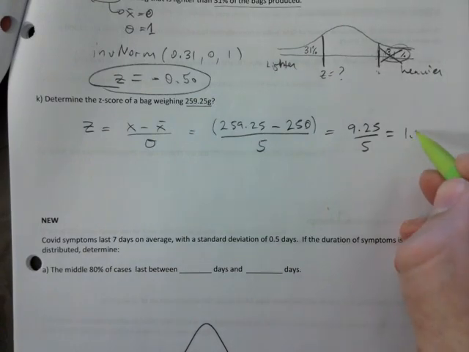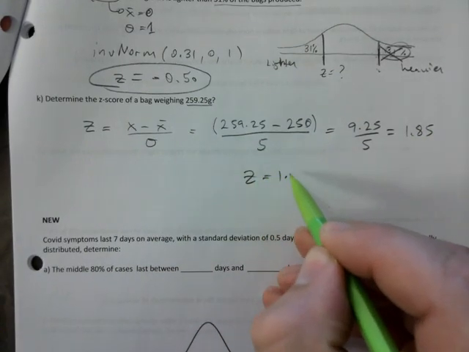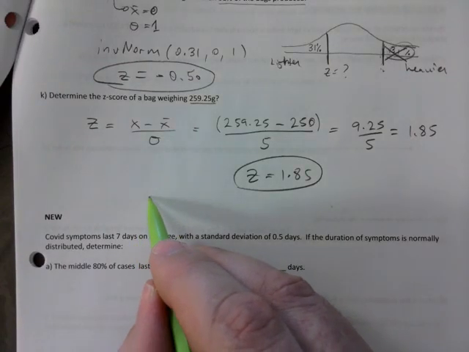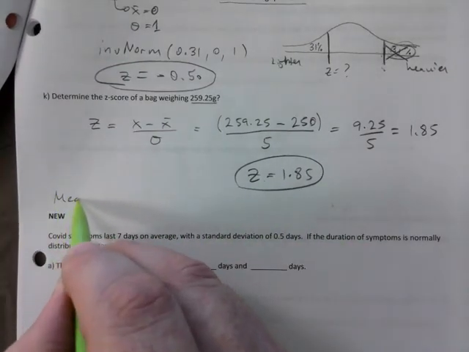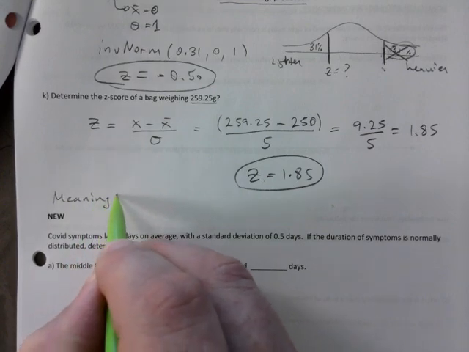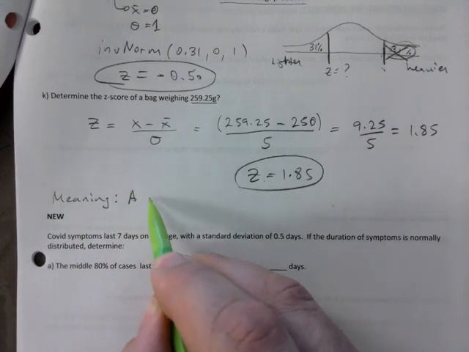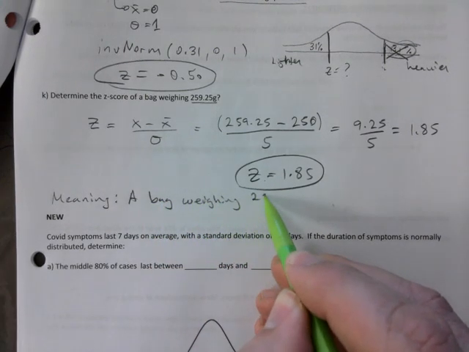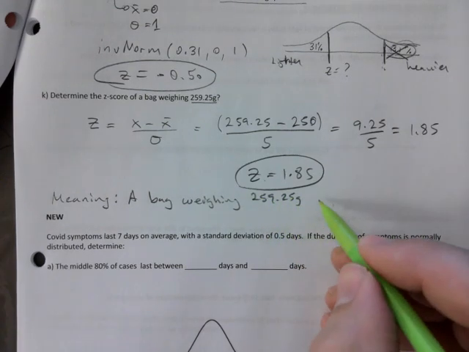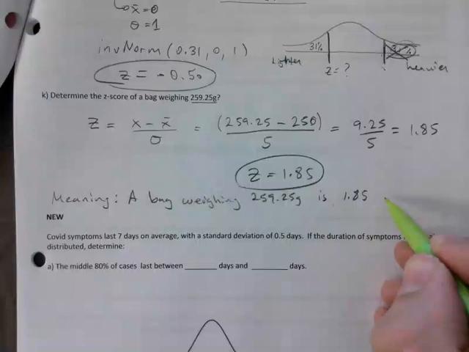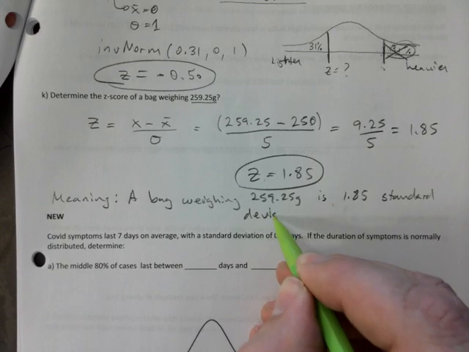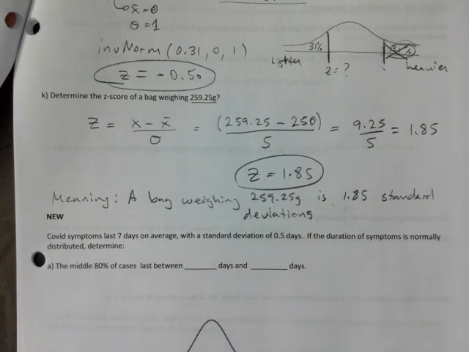And that's 1.85. So the z-score is 1.85 positive. Can I just say the meaning of this? Meaning, a bag weighing 259.25 grams is 1.85 standard deviations above or below the mean.